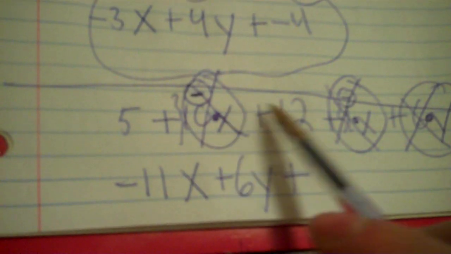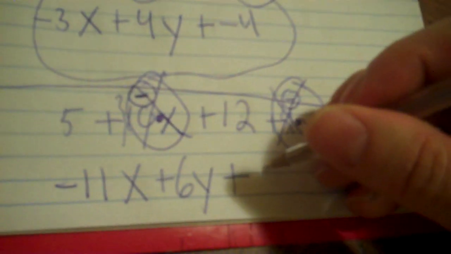Okay, let's talk about y. Well, here's y. It's multiplied by 6. So just a 6. That's the only one I have. So I don't add anything to it. I just write it. Plus, what two numbers do I have not multiplied by a letter? 5 and 12. Okay? 5 and 12 makes 17. There you have it.